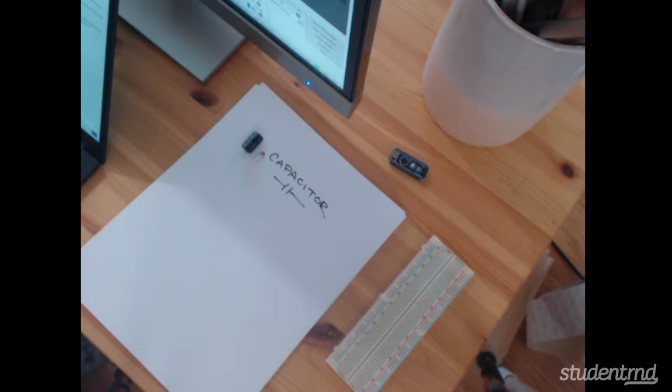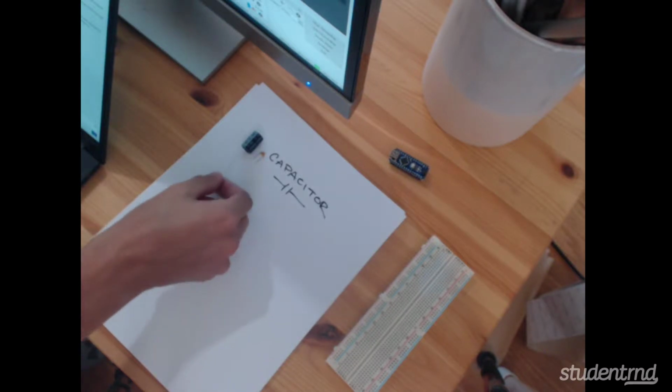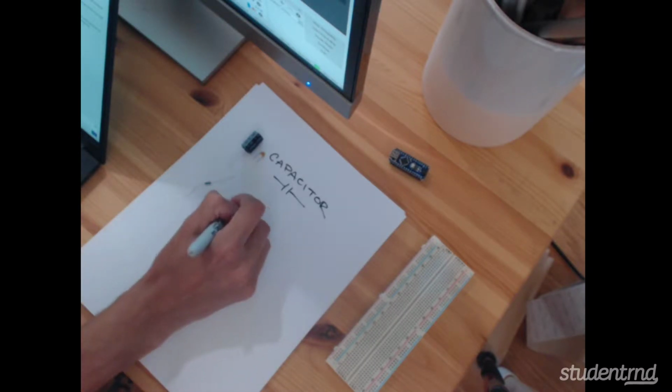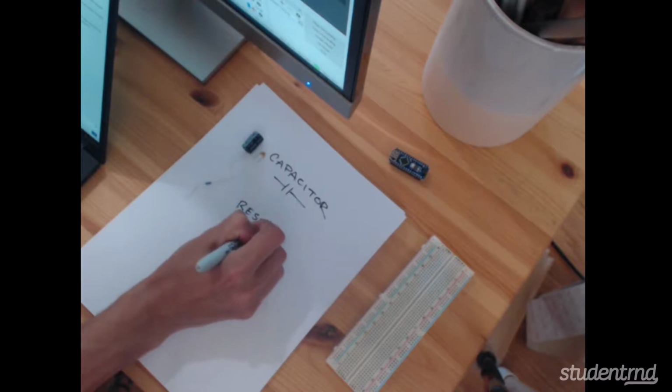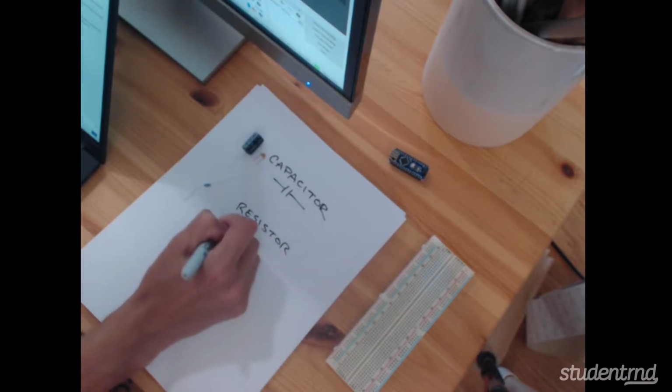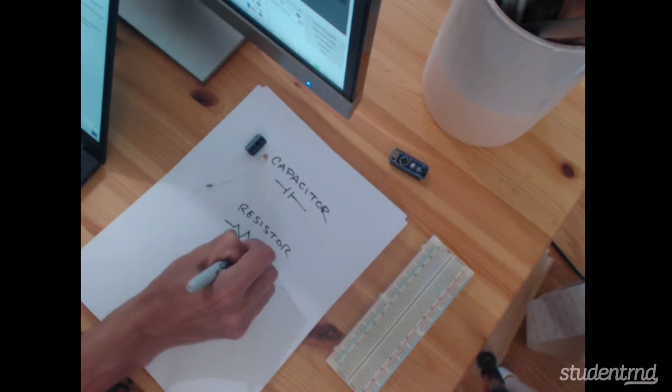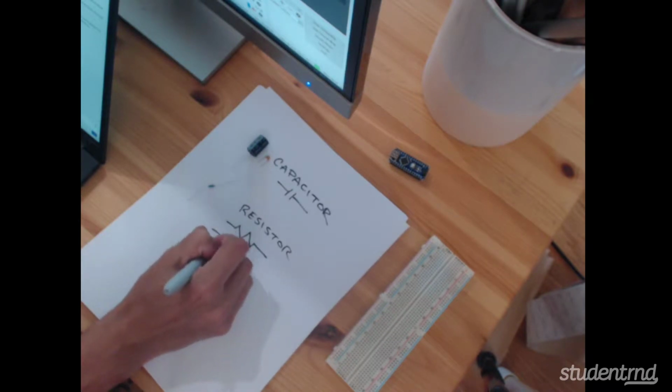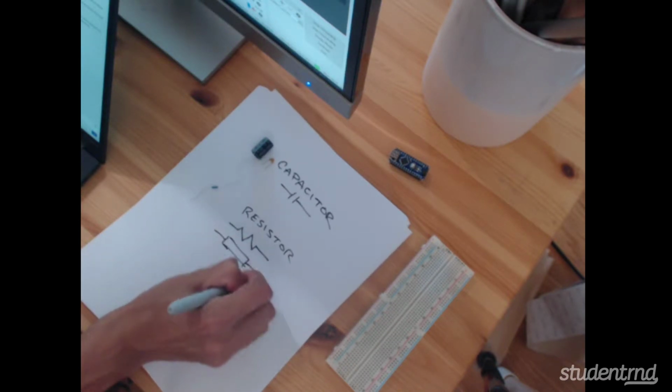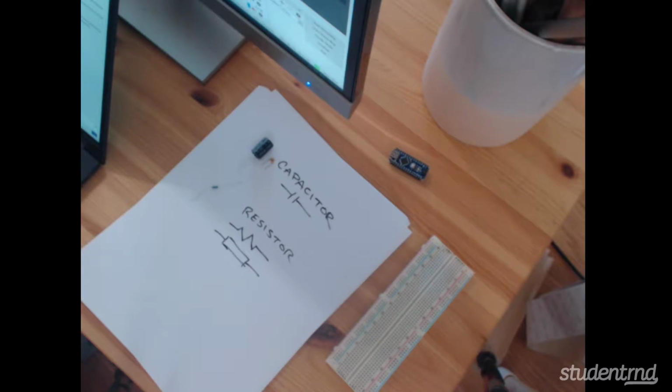Second thing that we're going to talk about, let's see if I can find one of these, is called a resistor. So this is called a resistor. And you'll usually see them drawn like this, but sometimes you'll see them drawn like this as well. Don't worry about what any of these do yet. We will talk about that in a second.